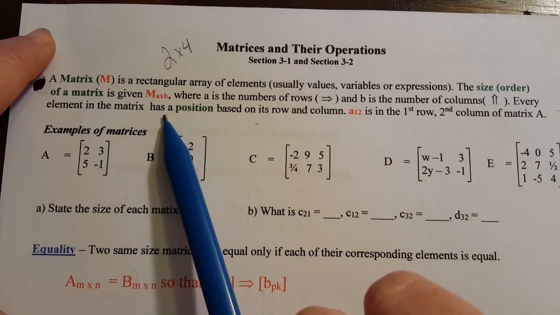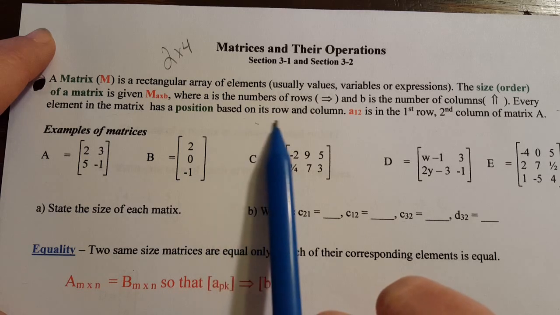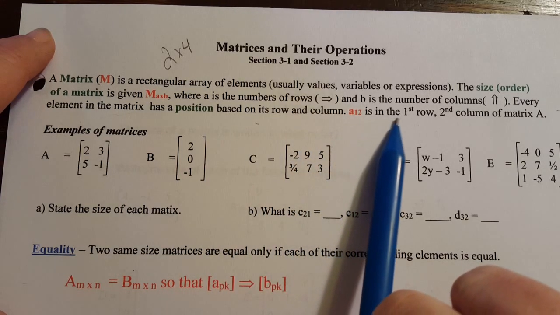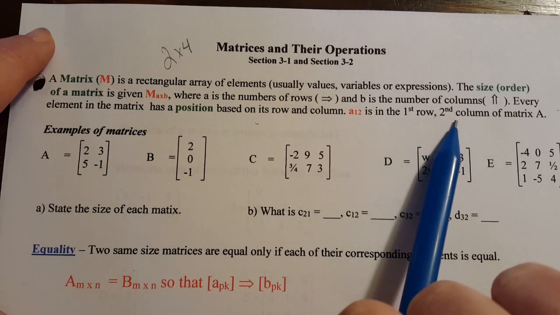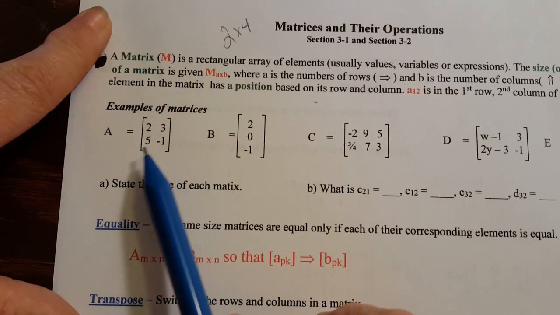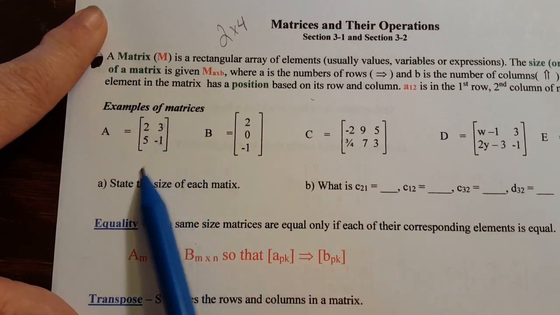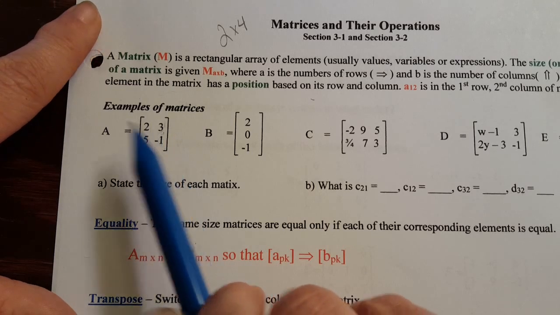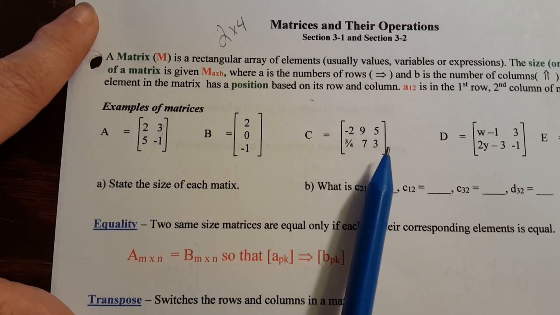Every element in the matrix has a position based on its row and column. So a12 is in the first row, second column of matrix A. First row, second column, a12 would be 3. So these are examples of matrices.